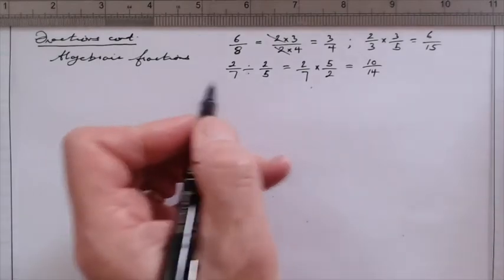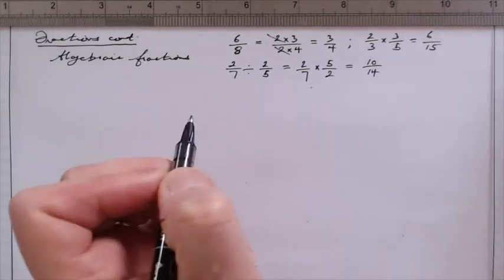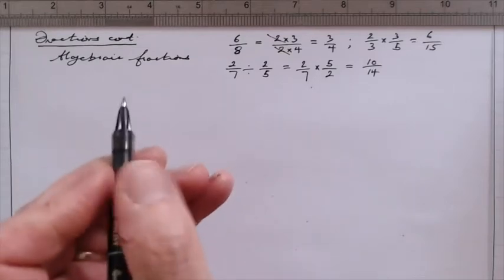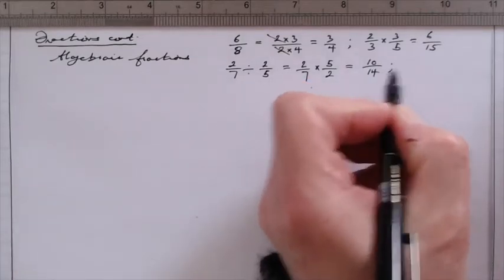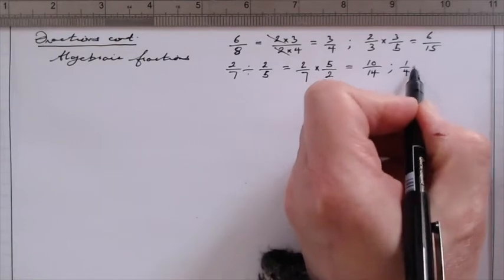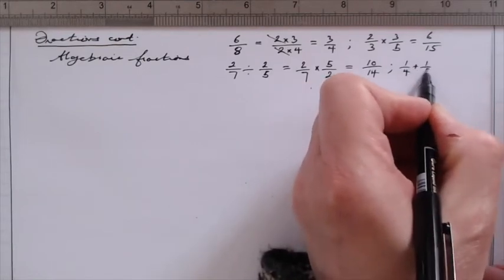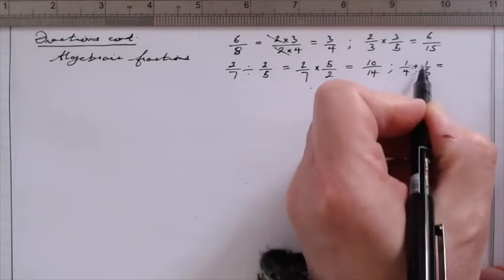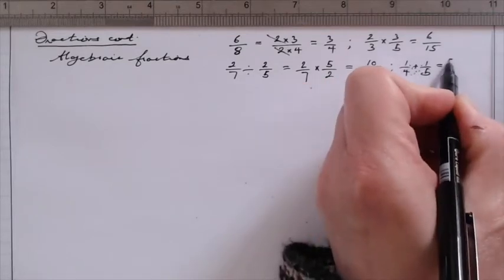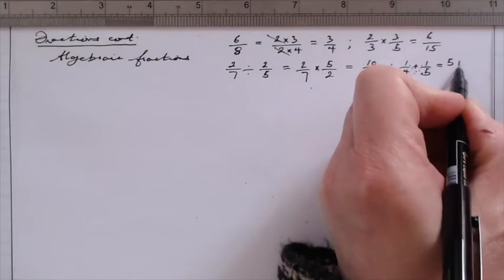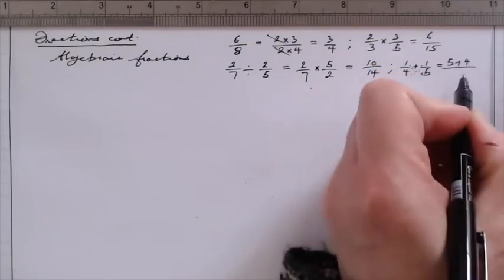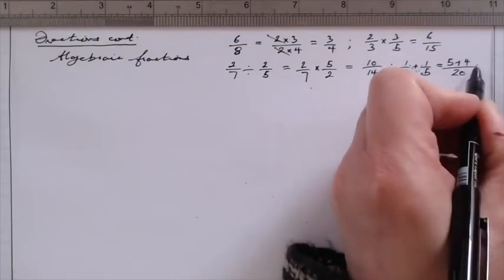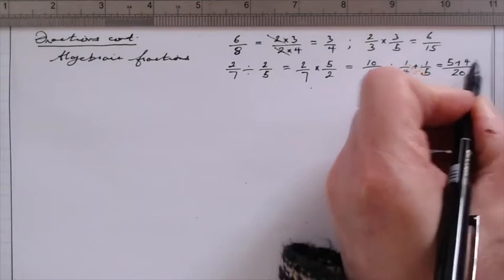And then in the last couple of tutorials, we've talked about adding and subtracting fractions. I'll just do a quick example of adding 1/4 plus 1/5. The idea of cross-multiplying. So 5 times 1 is 5, 4 times 1 is 4, over the product of 4 times 5 is 20, gives us 9 over 20.